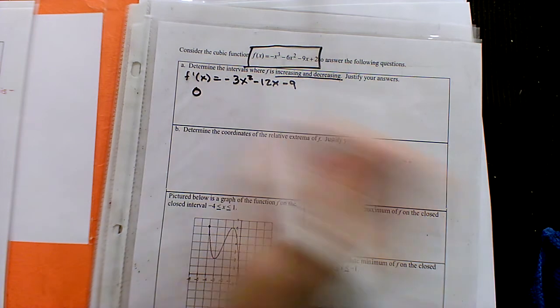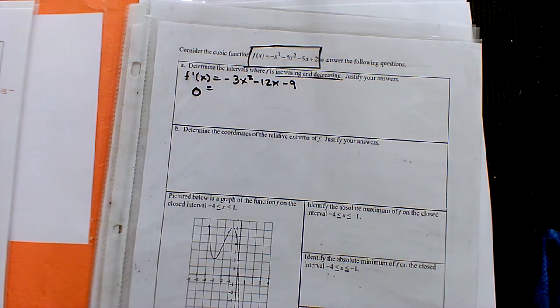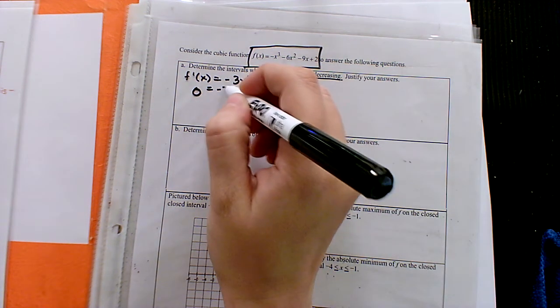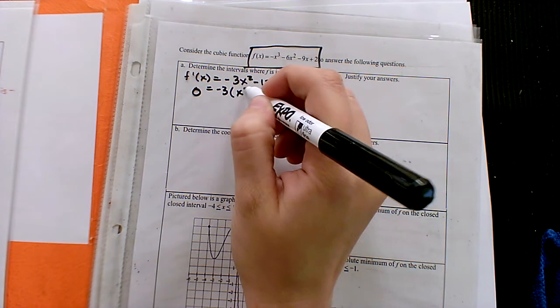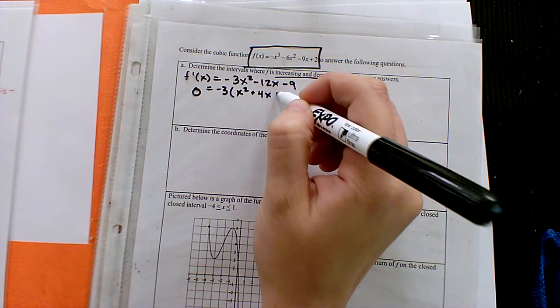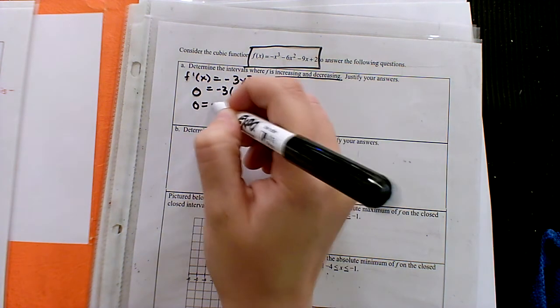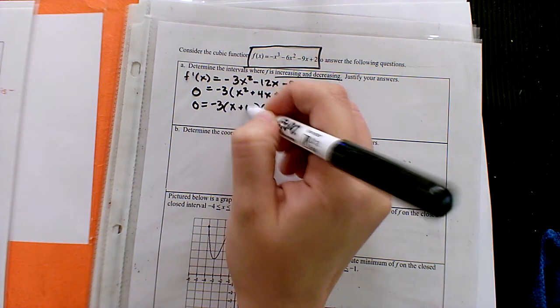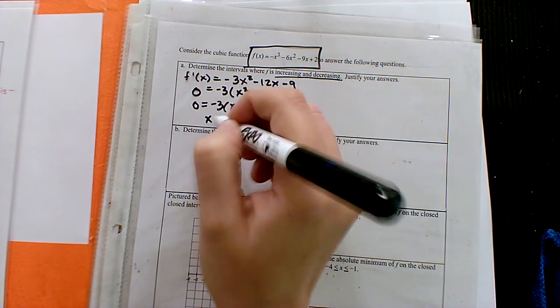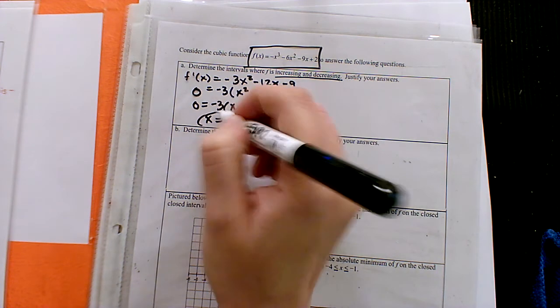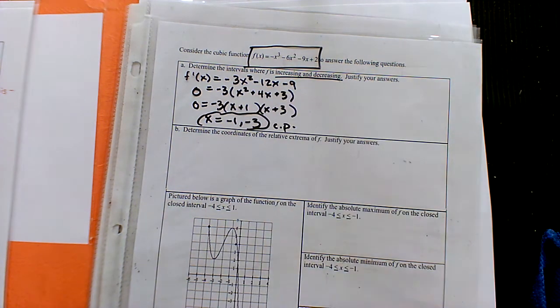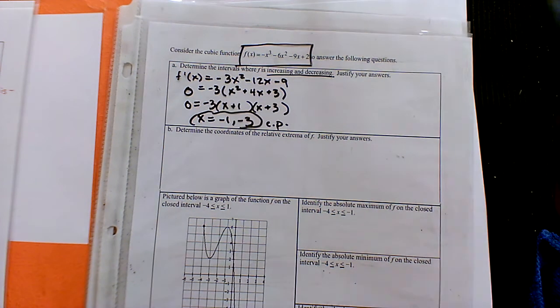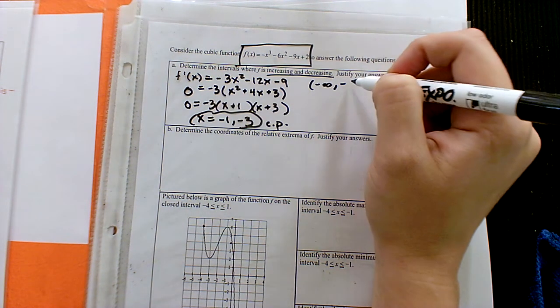But we also need to check where the first derivative is 0. So if we set it equal to 0, how do you want to solve for x? Factor. Maybe we'll take out a negative 3. Can we think of two numbers that multiply to 3 but add to 4? 1 and 3. So critical points: negative 1, negative 3. All right, let's make our sign chart.